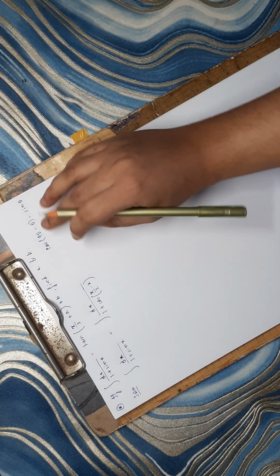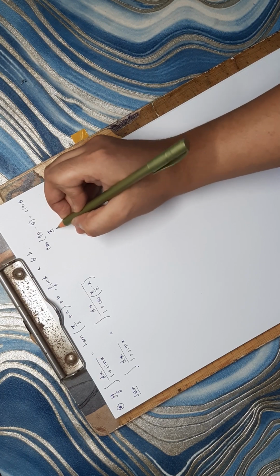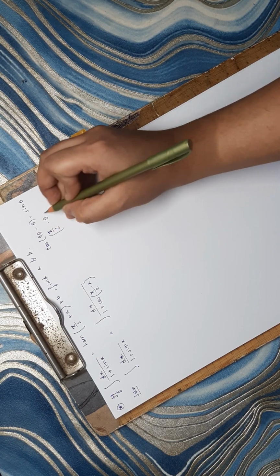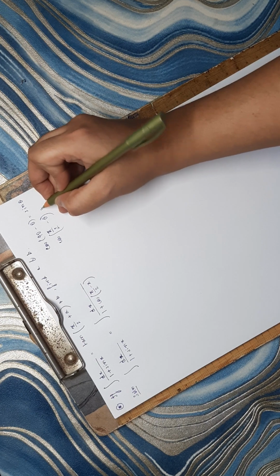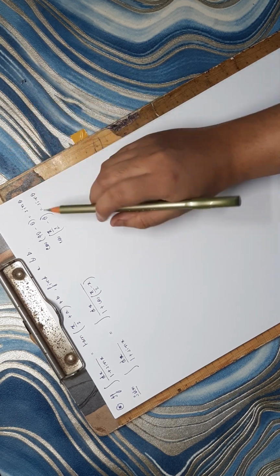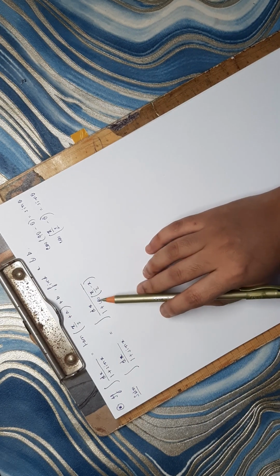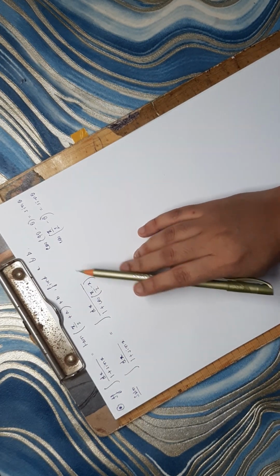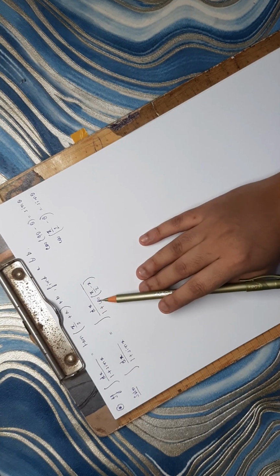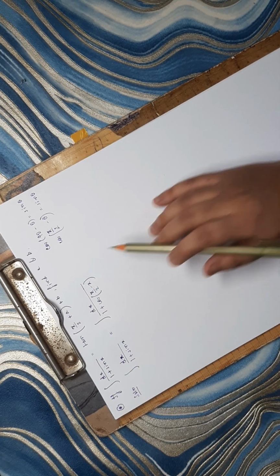And 90 we can write as pi by 2. Both of these are the same, and in place of theta here we have x. That is why I have written 1 plus cos pi by 2 minus x. In place of sine x we can replace it with cos pi by 2 minus x.